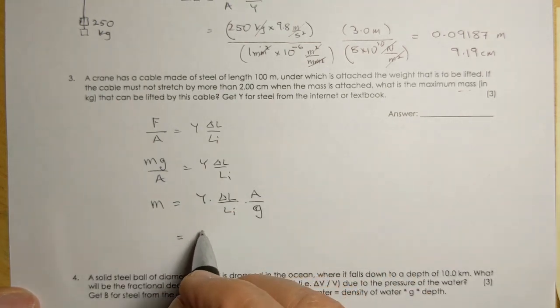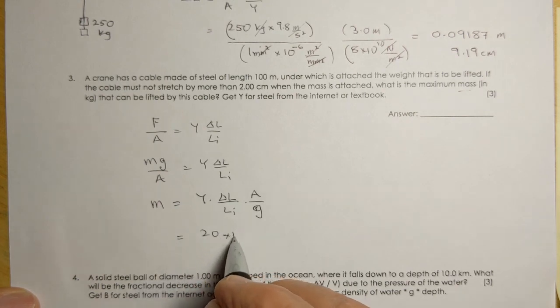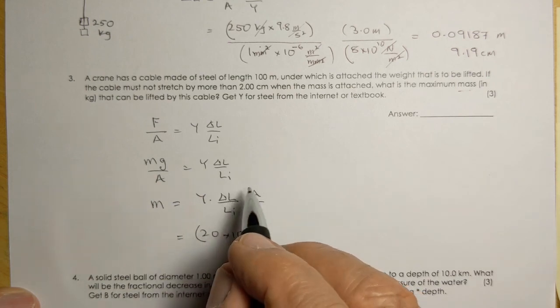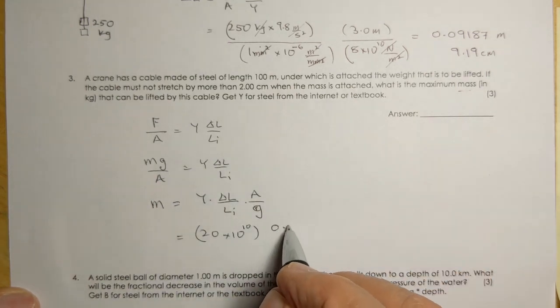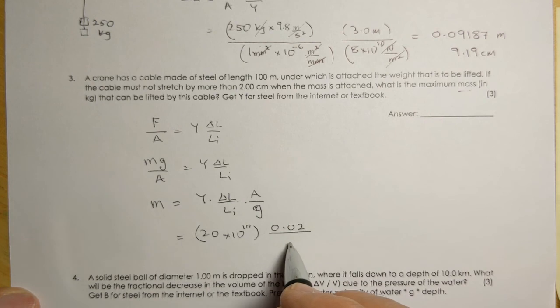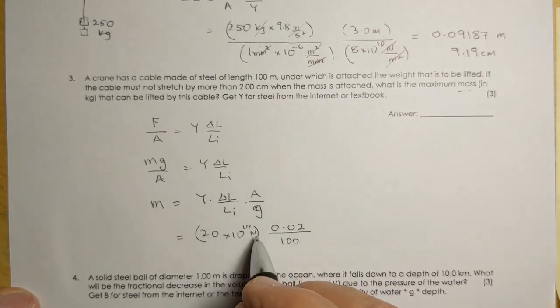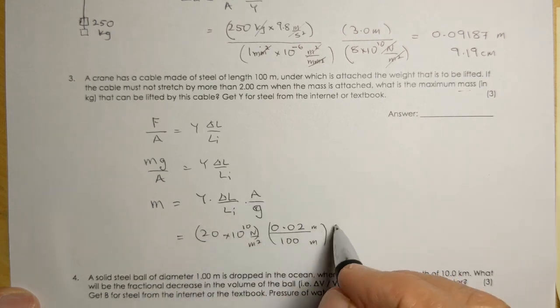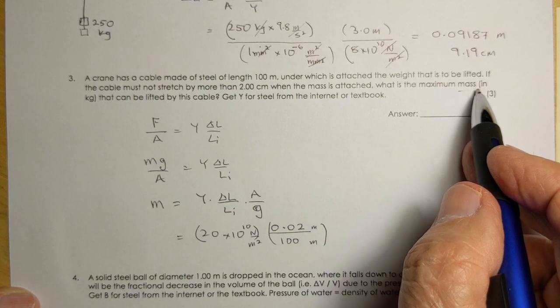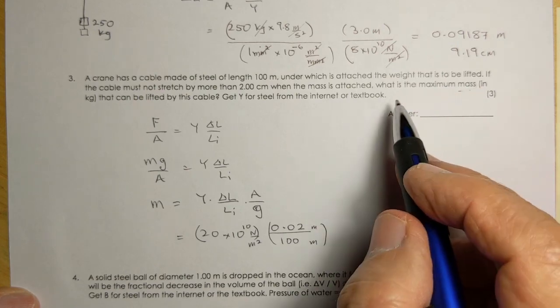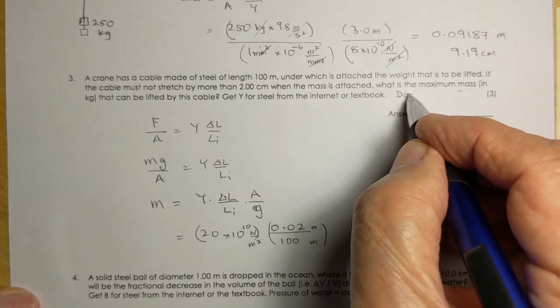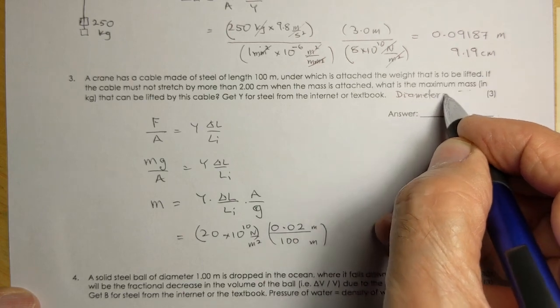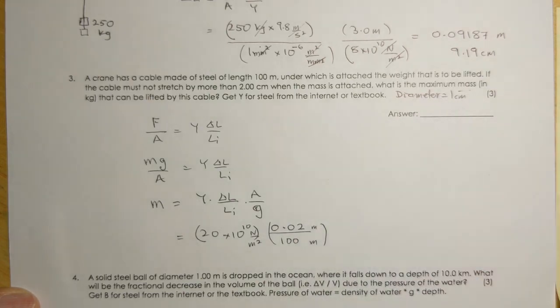So the Young's modulus is 20 into 10 to the power 10 newtons per square meter. The delta L is 2 centimeters, so 0.02 meters. The original length is 100 meters. We can add the units, Newton meter square, meter, meter. The area, the diameter is 1 centimeter.